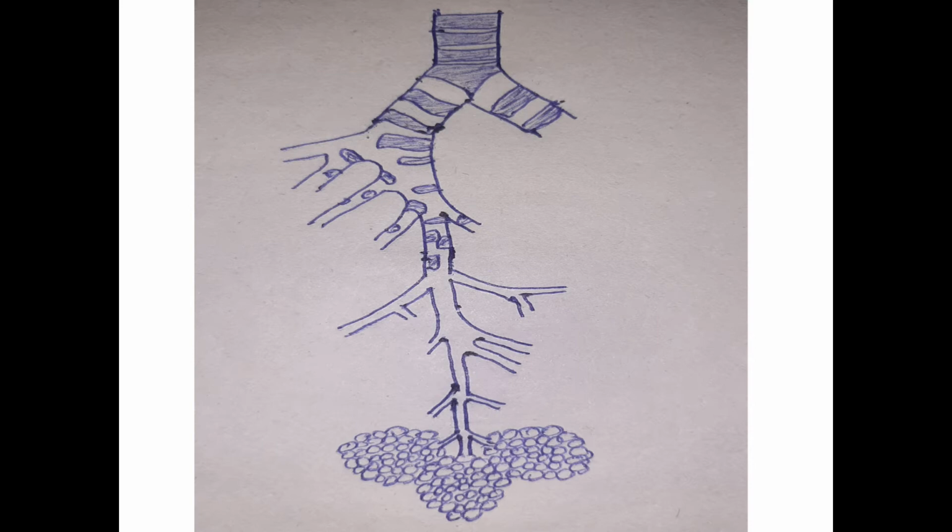In this figure you can see the trachea here. As you can also see, the cartilages are marked here. Here is the carina, and at the level of the carina our bronchus divides into the right and left lung respectively, right?